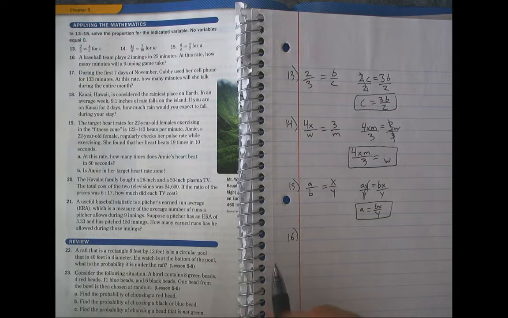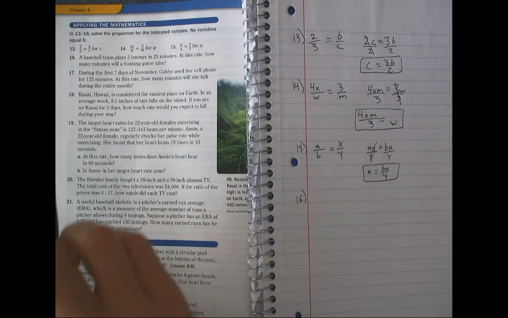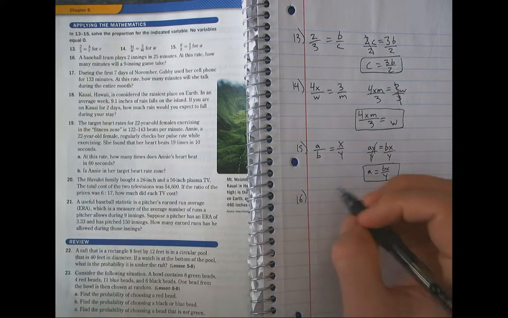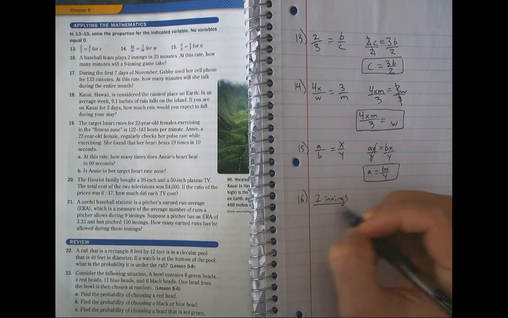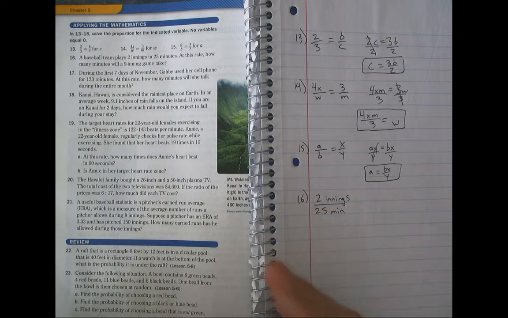Okay, 16. Let's go ahead and start setting these up now, setting up a word problem and solving it. So baseball team plays 2 innings in 25 minutes. That's your initial rate. 2 innings take 25 minutes. And if they're going to play at that same rate, they're not going to get faster, they're not going to get slower. It's just going to be an extended amount of time.